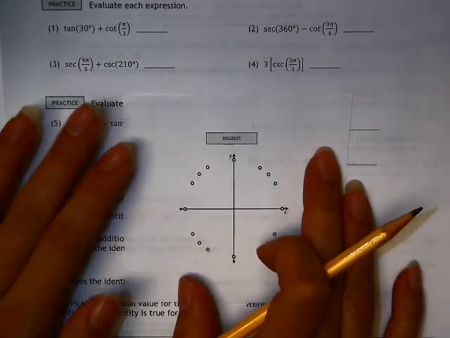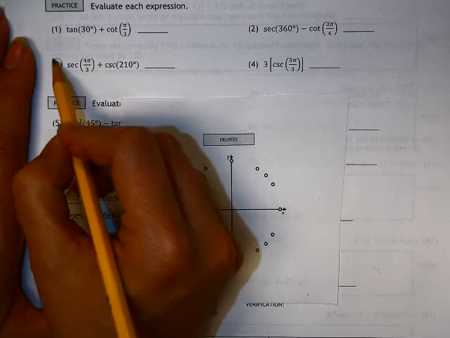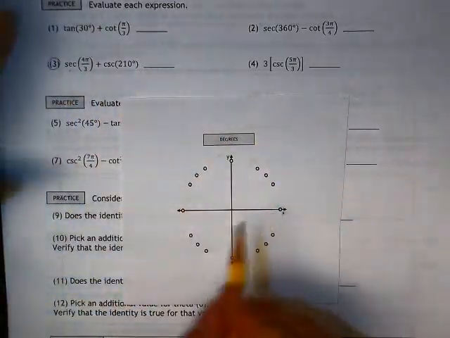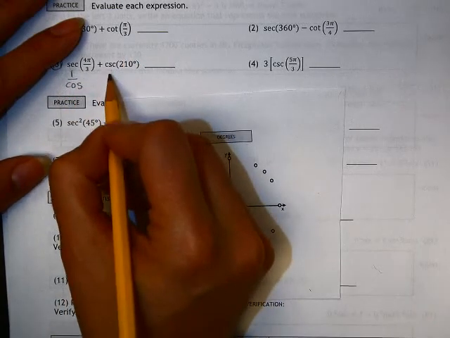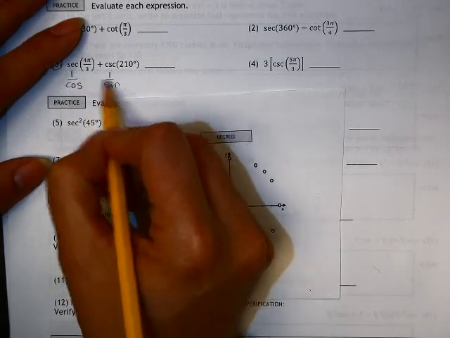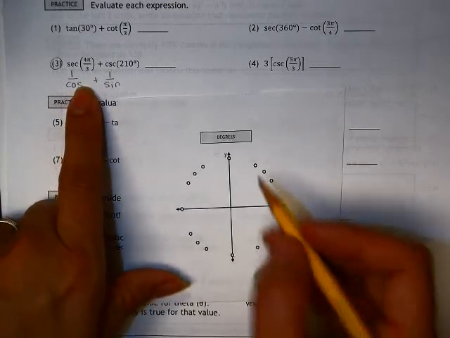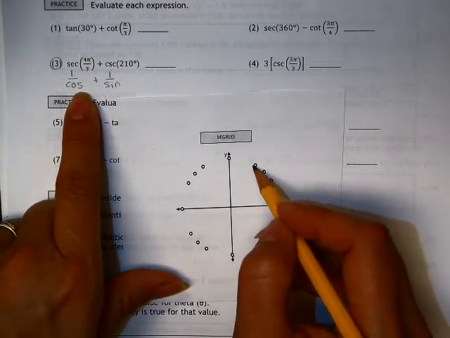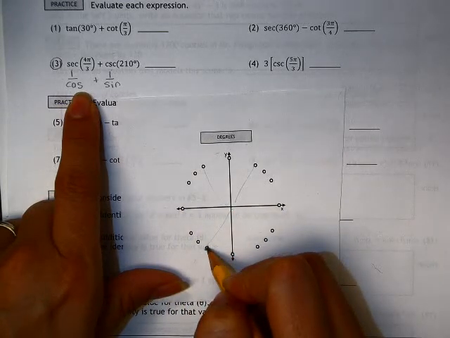All right, let's go ahead and look at a couple of these guys. Let's look at this one here first. So secant is 1 over the cosine, and cosecant is 1 over the sine. So I need to figure out what the cosine of this is, so I can just flip it. So 4/3 is 1/3, 2/3, 3/3, 4/3. So right here is where we're talking about.